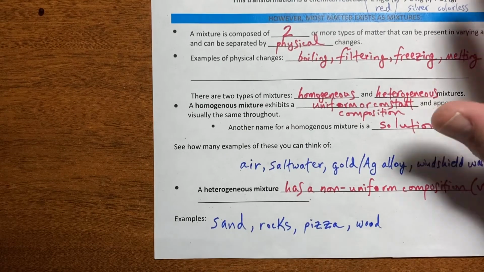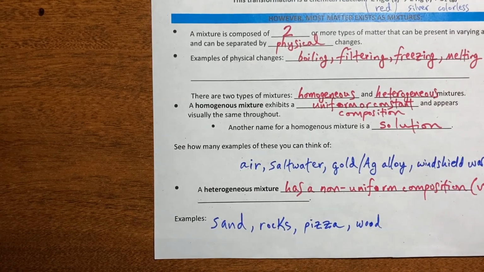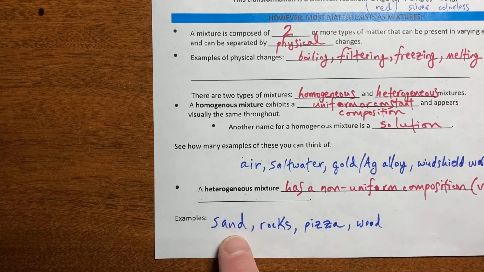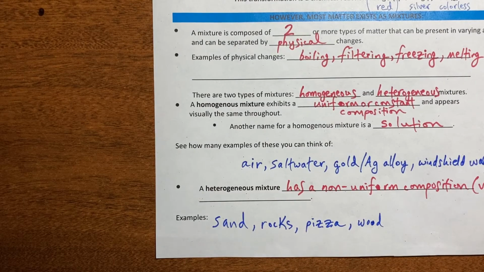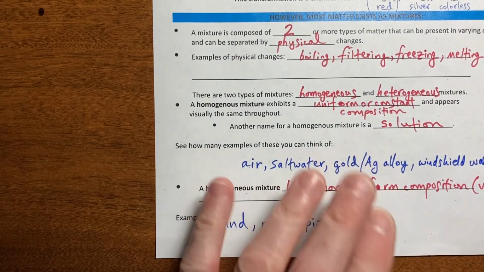You can also tell a heterogeneous mixture easily because you can see different phases. You might see a liquid in a solid or a gas dissolved in a liquid. Soda pop, for instance, would be a heterogeneous mixture because you have gas bubbles dissolved in liquid. Even though the soda might look clear but colored, it's got gas bubbles, so it is a heterogeneous mixture. Some other examples are sand, rocks, pizza, and as I said, wood is considered a heterogeneous mixture.